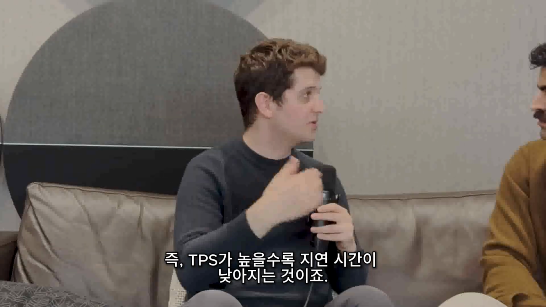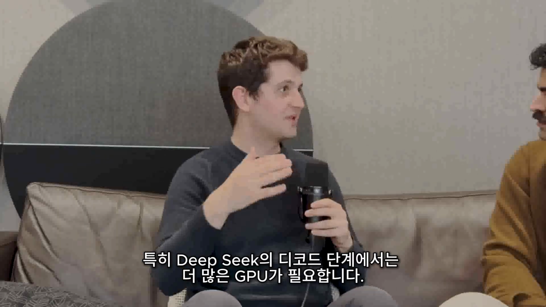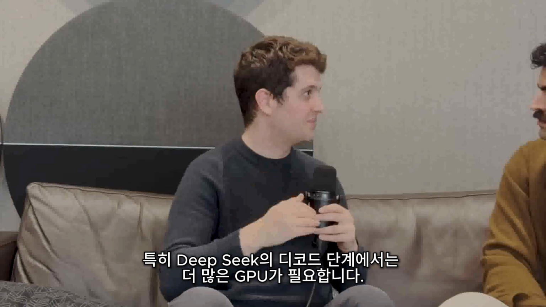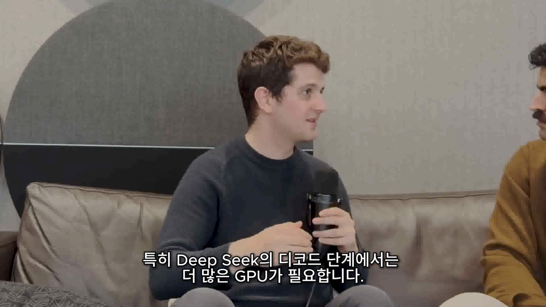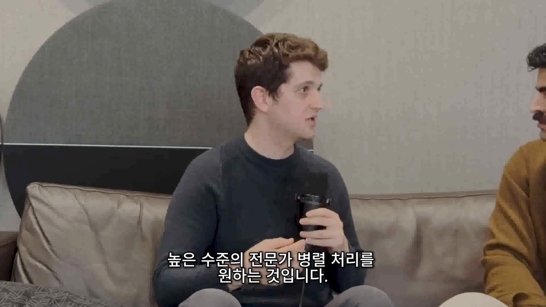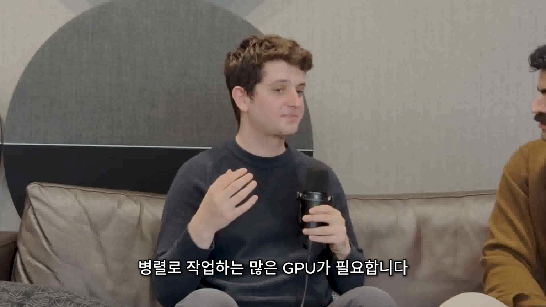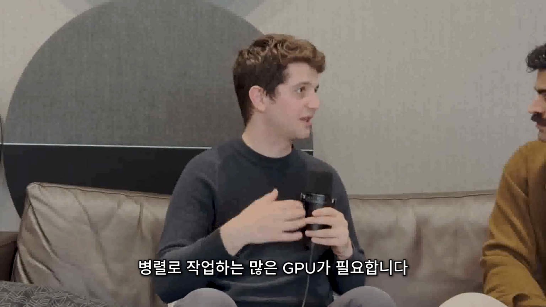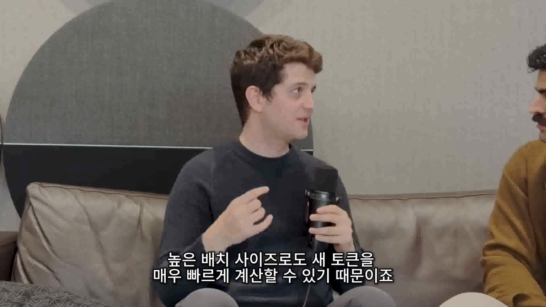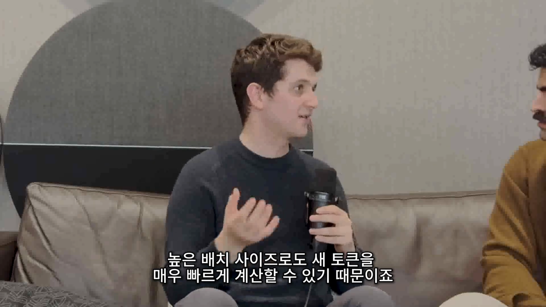As you push user TPS, decode actually wants, on DeepSeek specifically, a lot more GPUs in the decode phase. It wants to do high amounts of expert parallelism. It wants a lot of GPUs doing things in parallel, because that means you can do very high batch size, but still very, very fast calculation of new tokens.